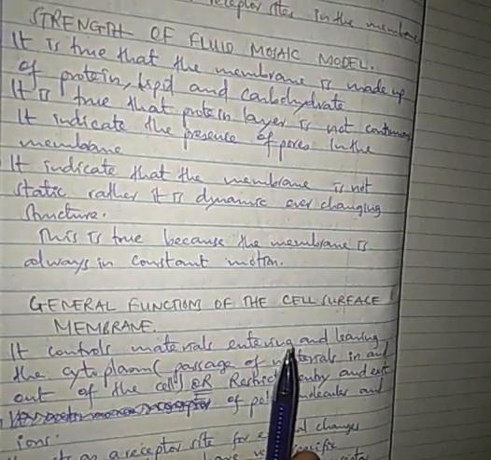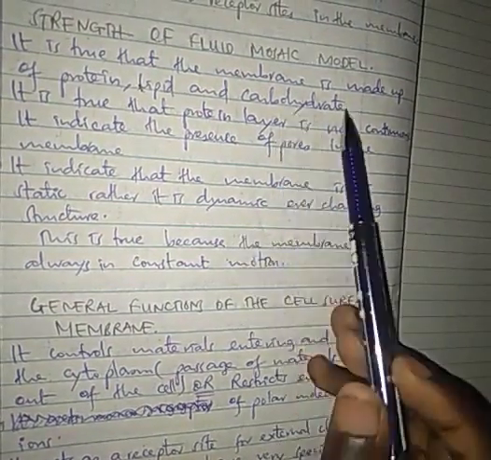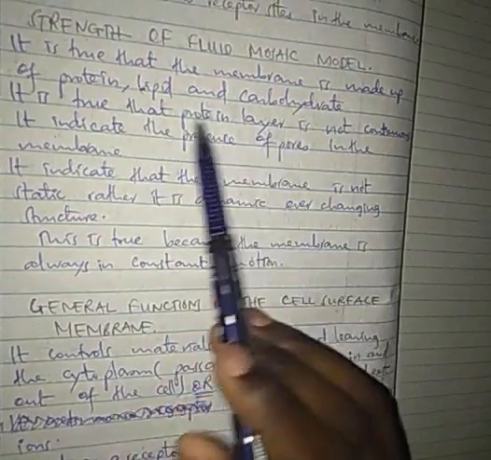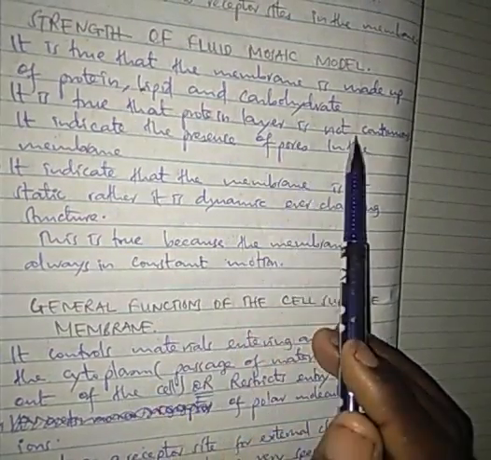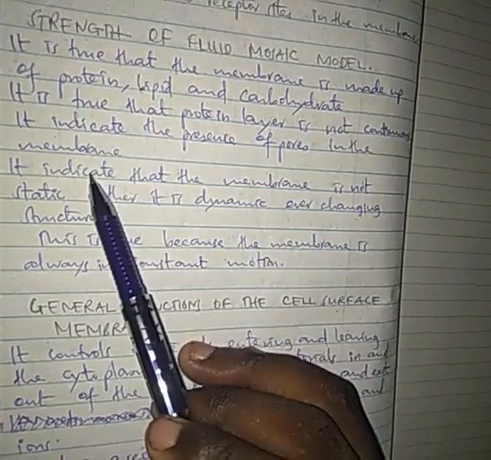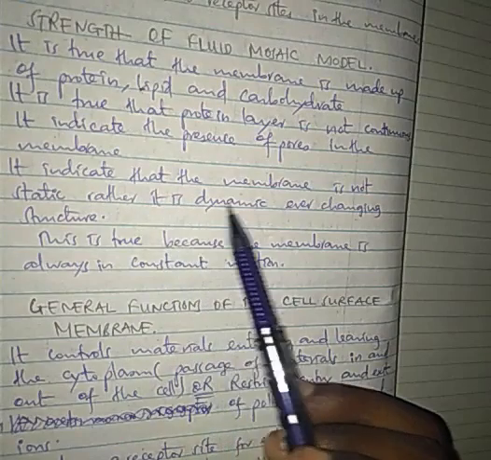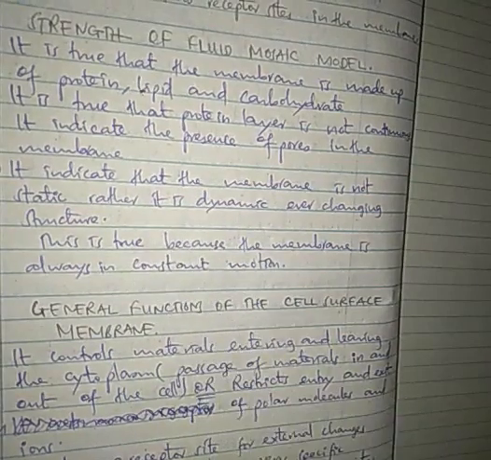Strength of the fluid mosaic model. It is true that the membrane is made up of protein, lipid, and carbohydrate. It is true that the protein layer is not continuous. It indicates the presence of pores in the membrane. It indicates that the membrane is not static, but dynamic, even changing in structure.